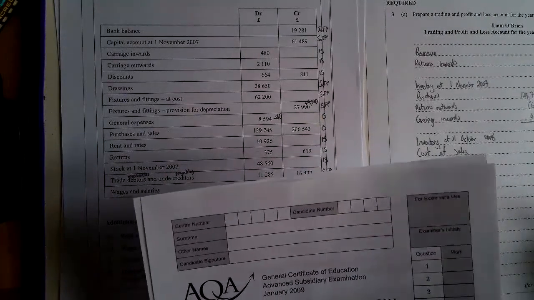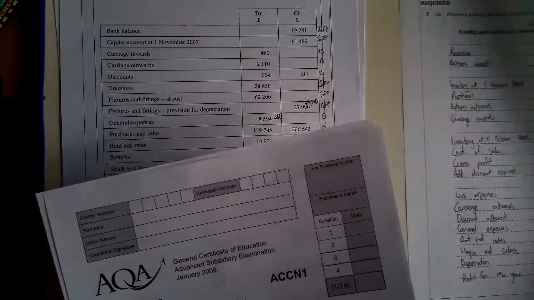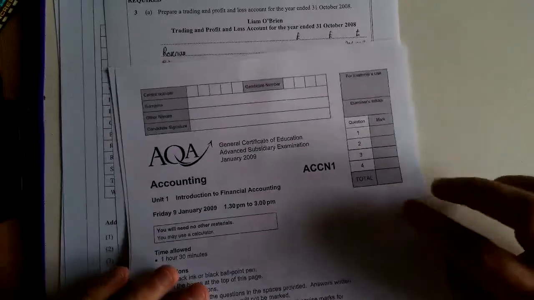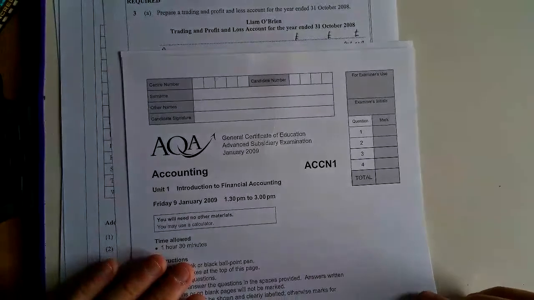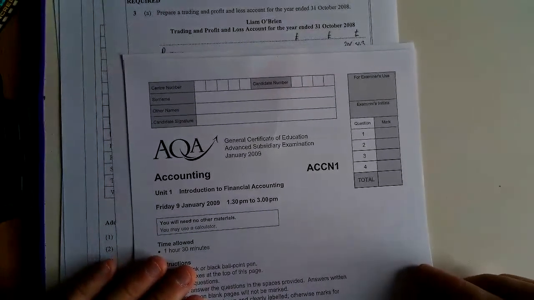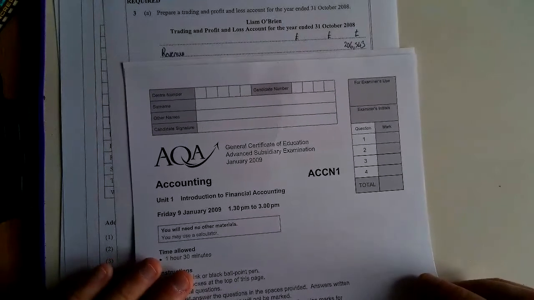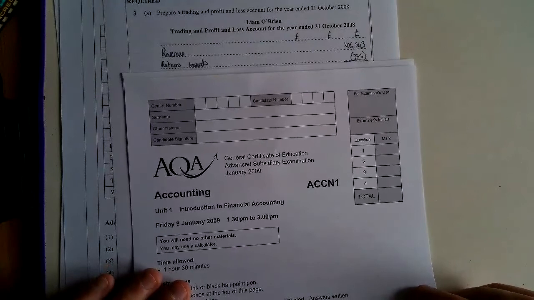I didn't make a video for this, however, I pressed pause at the beginning, so it didn't actually go on video, so you can just see it and I'll talk you through it. So put the heading if it's not already given to you, which is given in this question. Three symbols, although like I said on the other video, you can get away with just doing two, and put the revenue at the top. And then the sales returns, so the returns inwards.